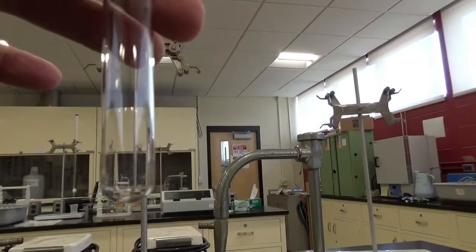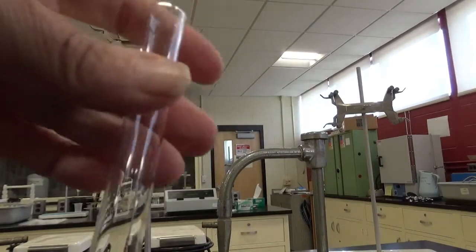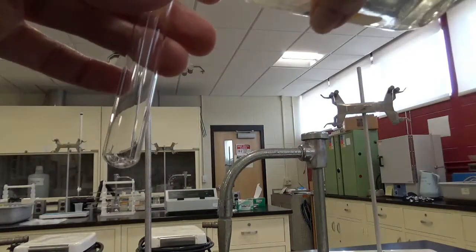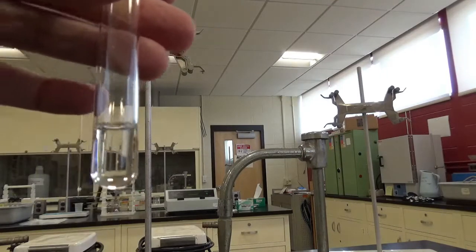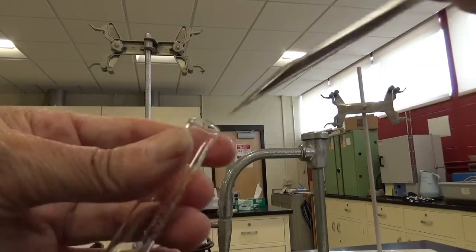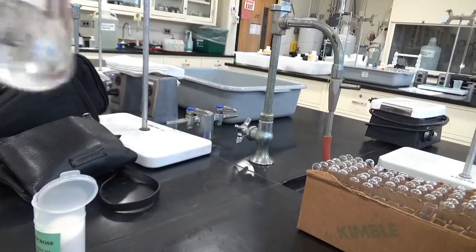Okay, so now I'm going to do cyclohexane and sucrose. So here's some cyclohexane going in. Okay, back, we'll get some sucrose. And now look.